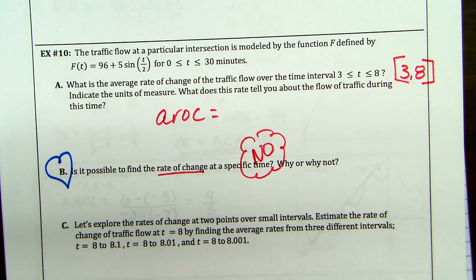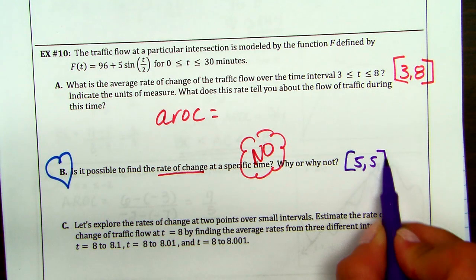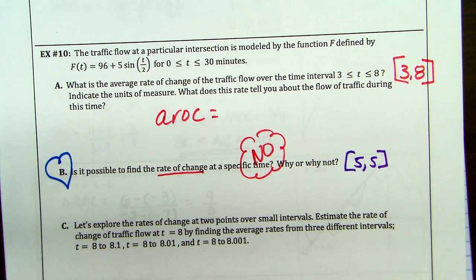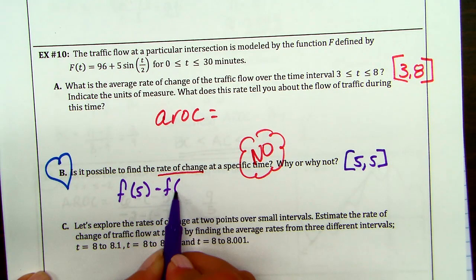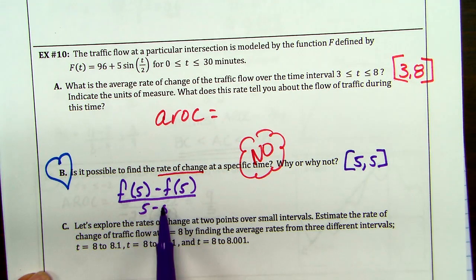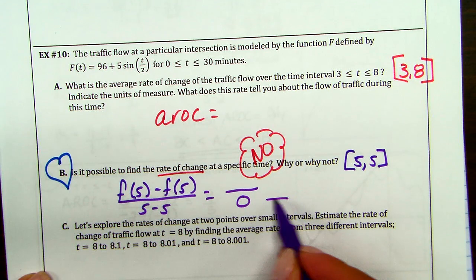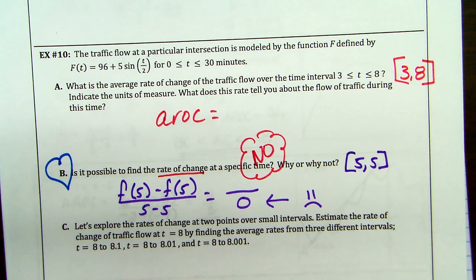Let's pretend that I said, okay, I want to know how the traffic flow is at 5 minutes. So from 5 to 5, right? That's really the only way you could do it. When I plug that in, what am I going to end up with in my denominator? 0. That is not okay. We can never have a 0 in our denominator. That's why these are called average rate of change. We can't get an exact answer, okay? Because by definition of the formula, we would have a 0 in our denominator, which is undefined.